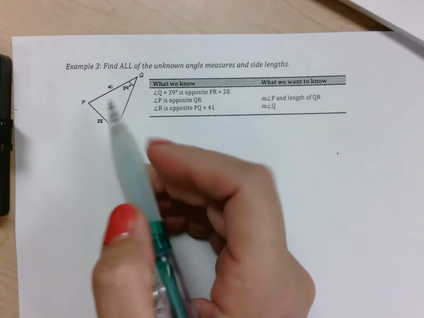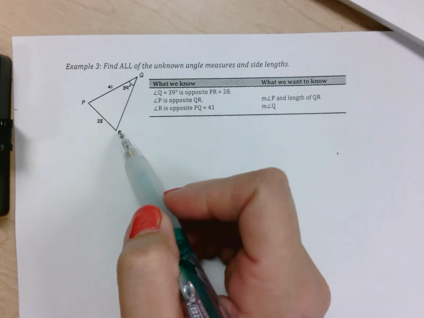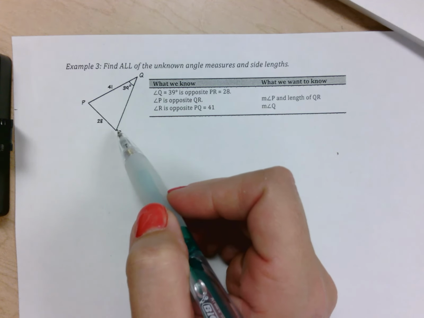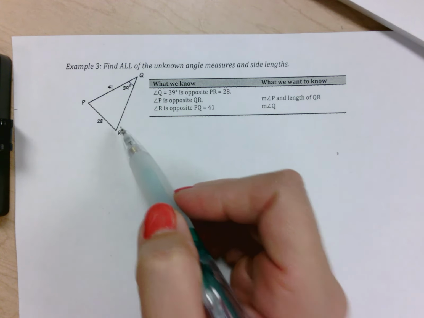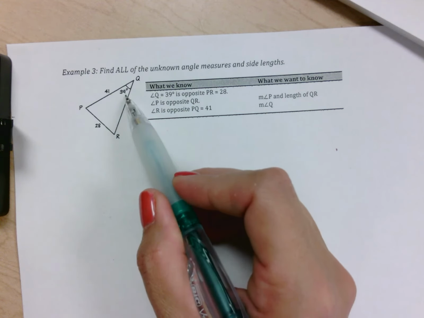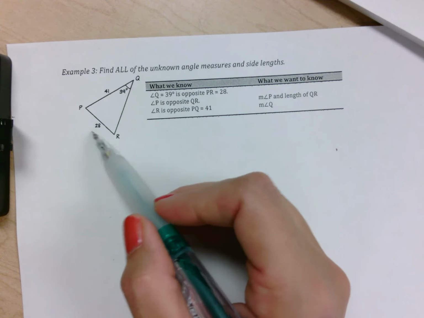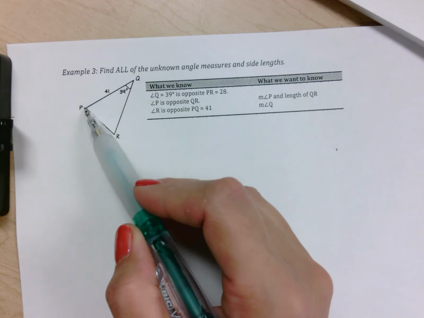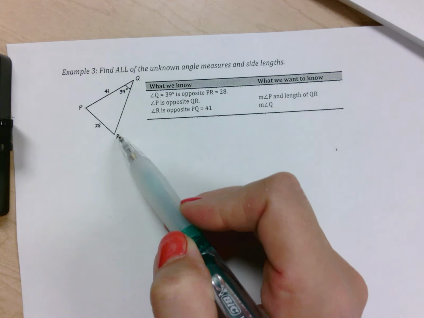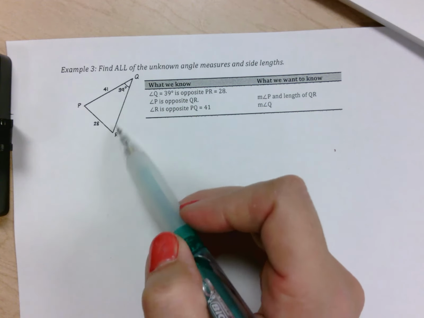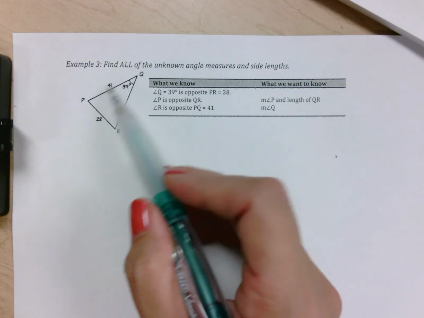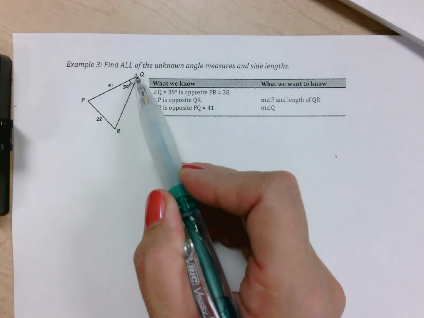So example 3 has triangle PQR, and we need to identify the information that we have and figure out what it is we want to calculate, what it is we need to figure out. So angle Q measures 39 degrees, and its opposite side is PR, which measures 28. Angle P, we don't know the measure of that yet, and its opposite side is QR, and we don't know the measure of that either. And angle R, we don't have a measure for that, but we do know that its opposite side is PQ.